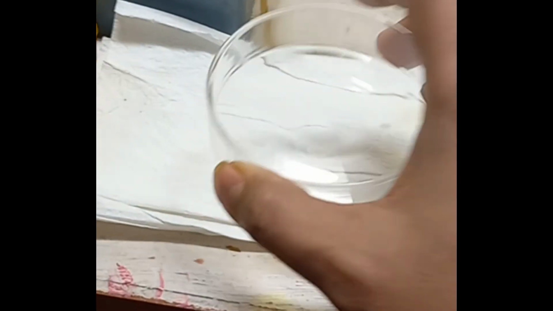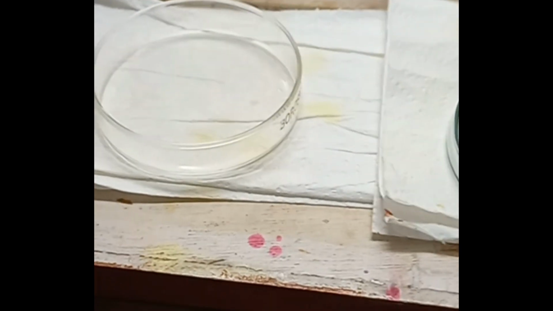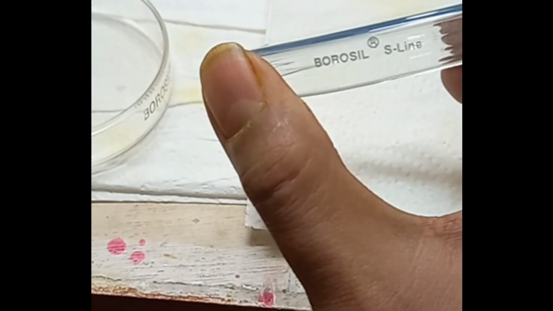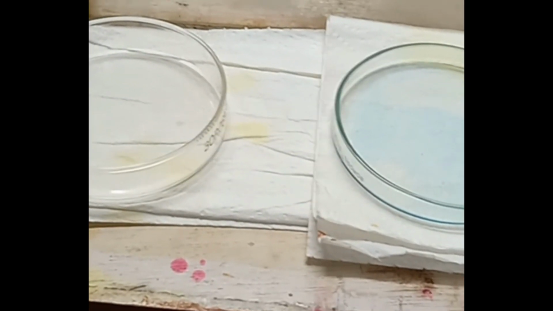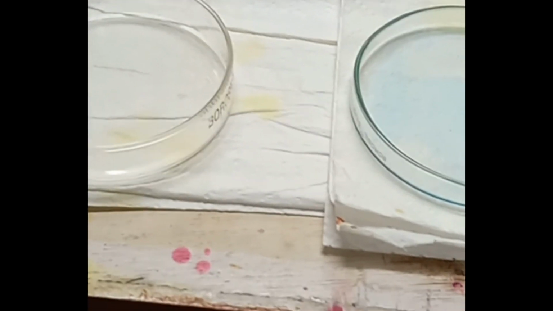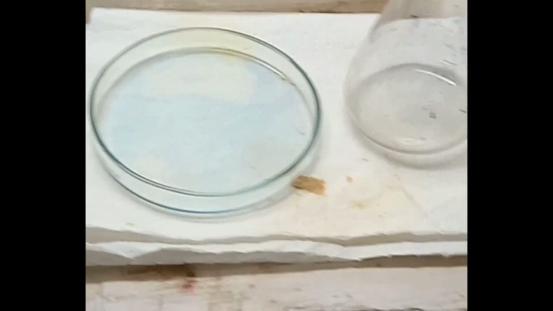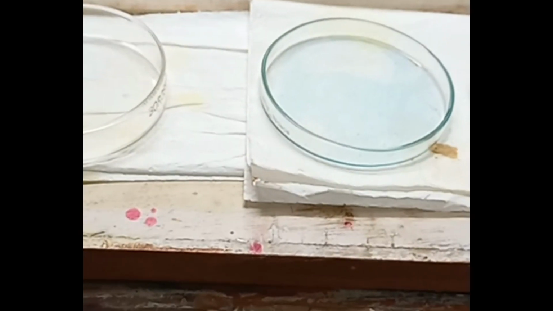These petri dishes are very old petri dishes. Nowadays these petri dishes are used. These are actually Borosil petri dishes. This is the original Borosil S-line petri dish, a slim line petri dish. This type of petri dish is very good for investigation under an inverted tissue culture microscope. And this is the culture flask, which we can use for culture media.